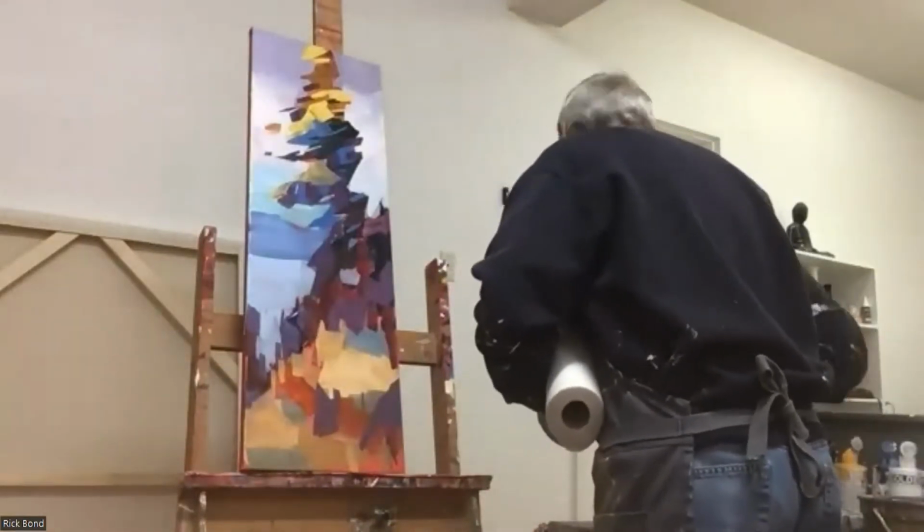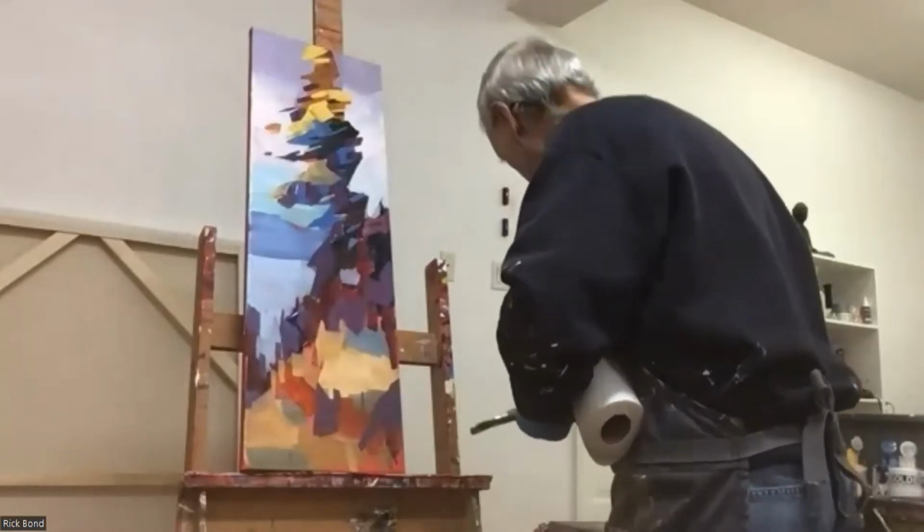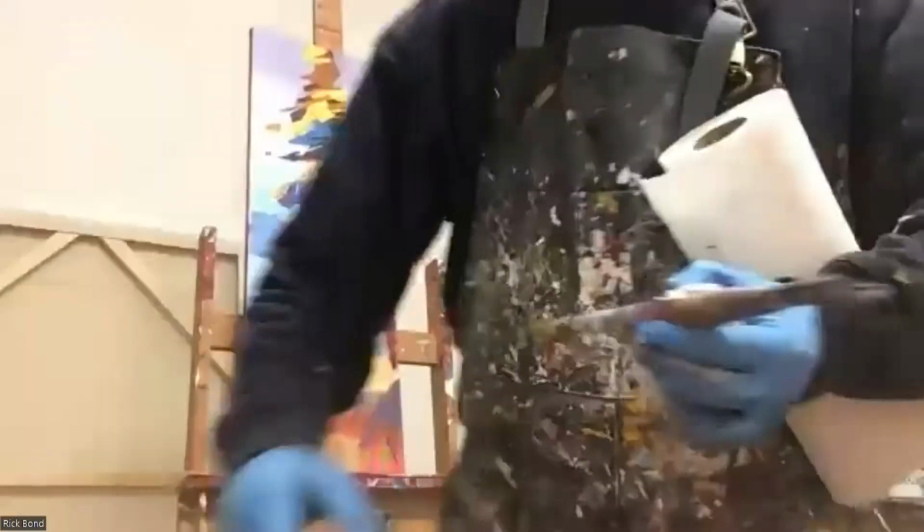What do you use for your palette, Rick? I'm sorry? What do you use for your palette? What do I use for my palette? I use a sheet of glass.